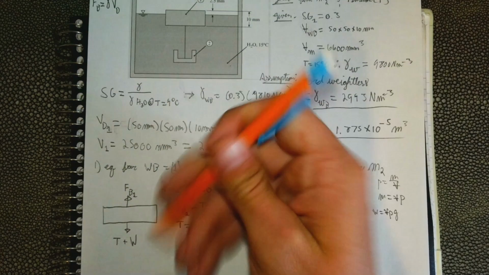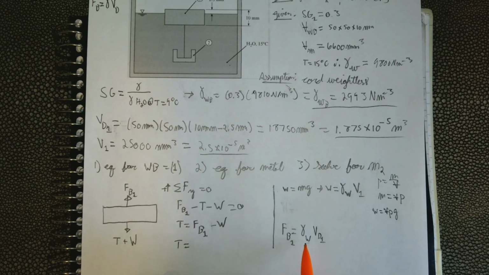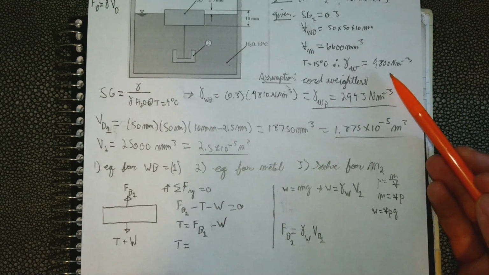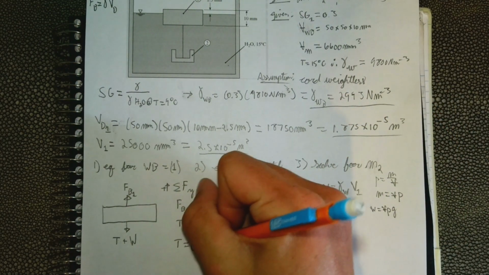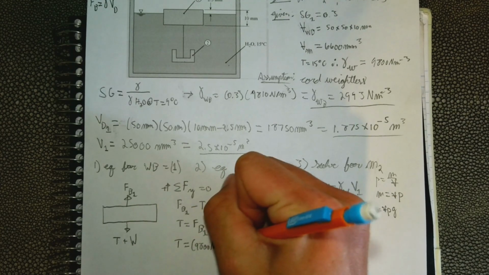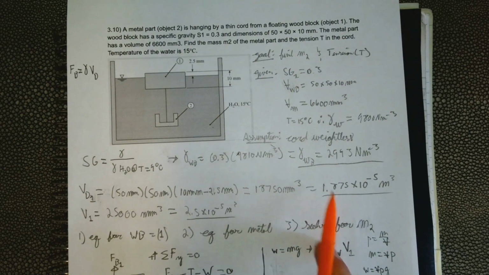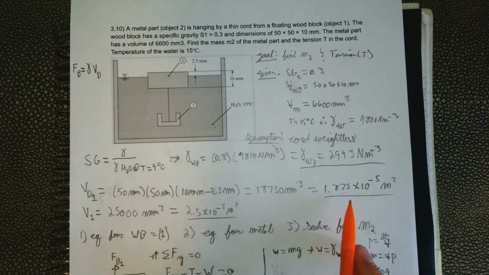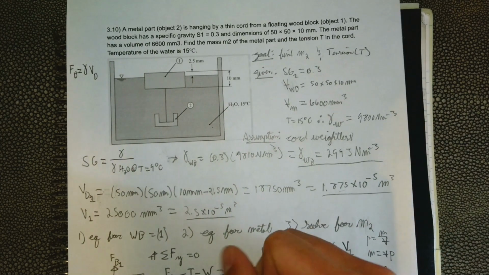So tension equals, let's do the force of buoyancy first. We know the specific weight of water, which we said is 9,800 newtons per meter cubed, multiplied by the volume displaced of the wood block, which we found is 1.875 times 10 to the negative 5 meters cubed.